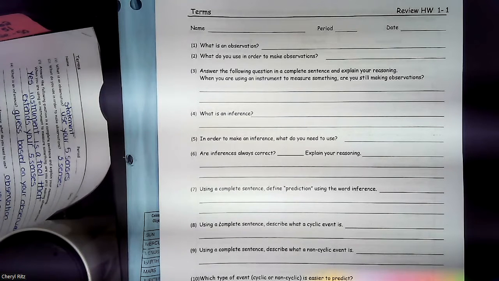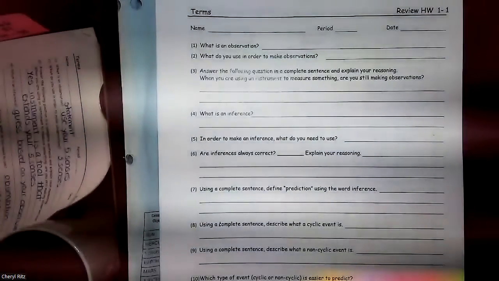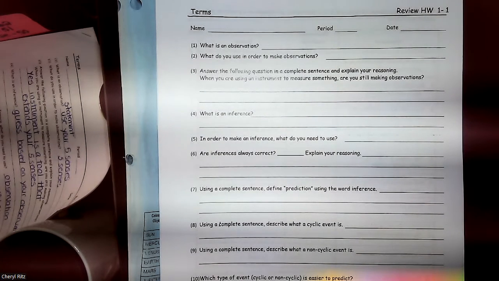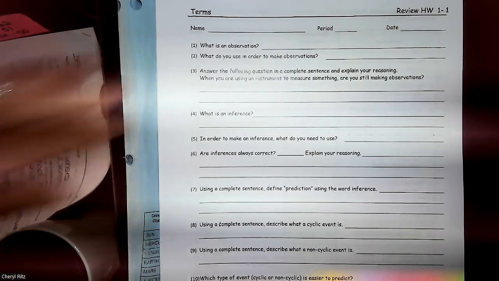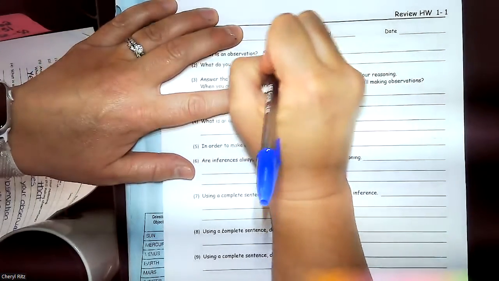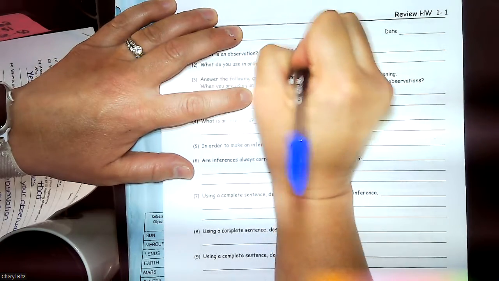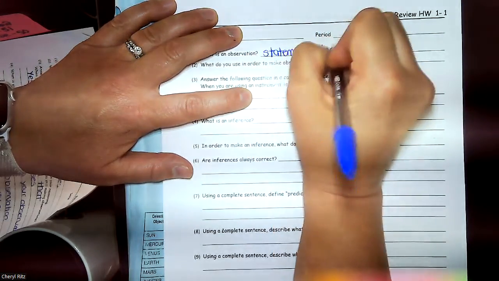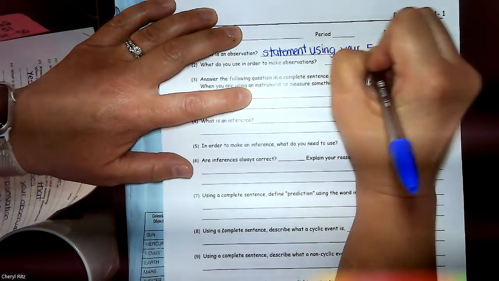Perfect. All right. So let's start with, what is an observation? I think it's bright out. What is an observation? Something you see. Do you only have to see it? Yes. You can use your 5 senses. You could see it, smell it, taste it, feel it, or hear it. So it is, I guess, a statement using your 5 senses.